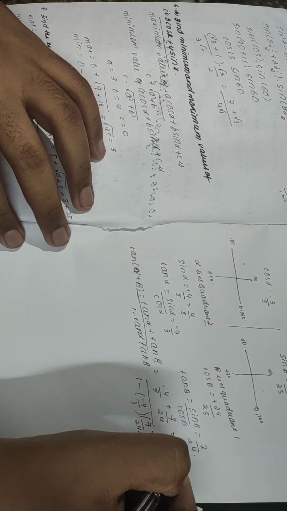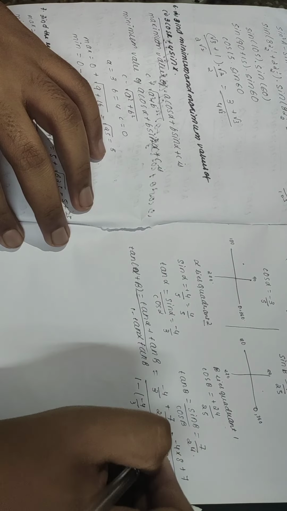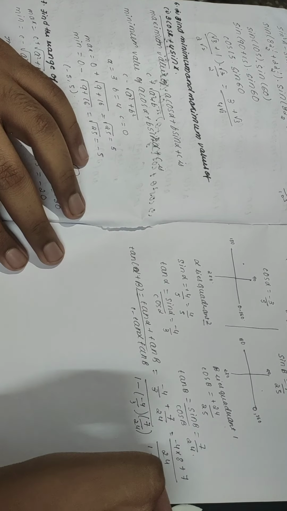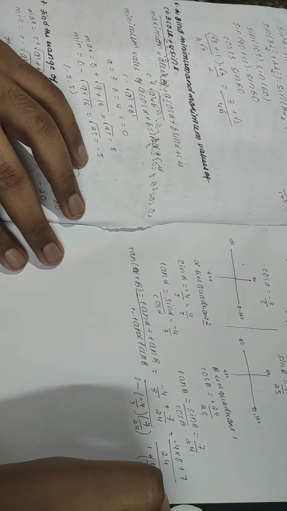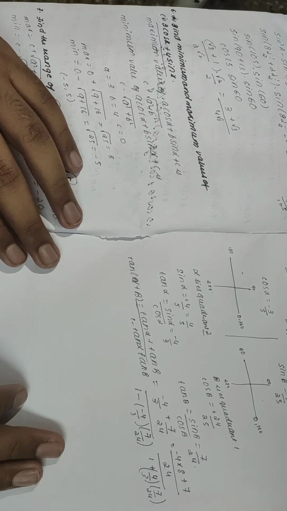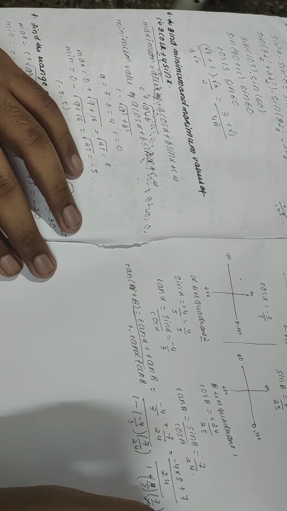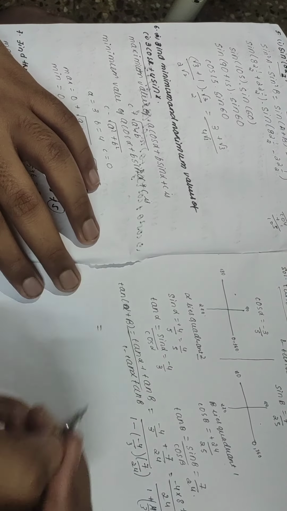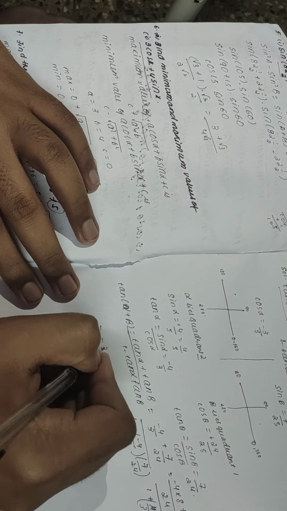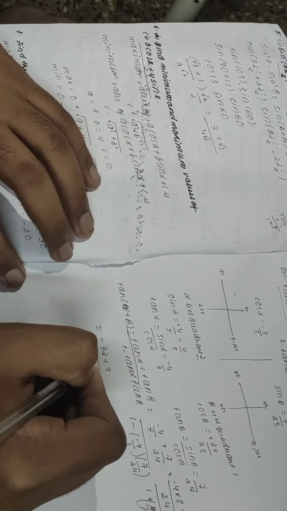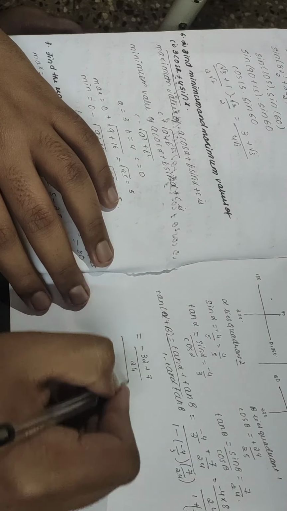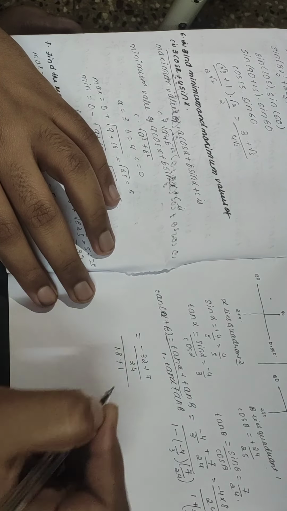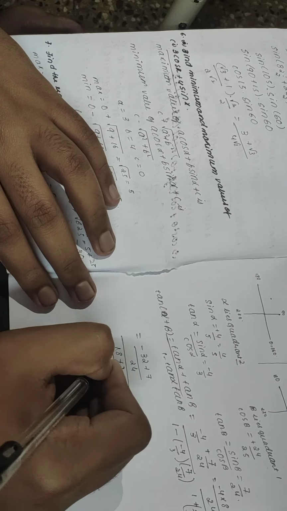So minus 4 into 8 plus 7 by 24, by 1 plus 4 by 3 into 7 by 24. 3 ones are 3 and 8 threes are 24. 8 fours are 32 plus 7 by 24 by 18 plus 7 by 18. Here LCM is 18.